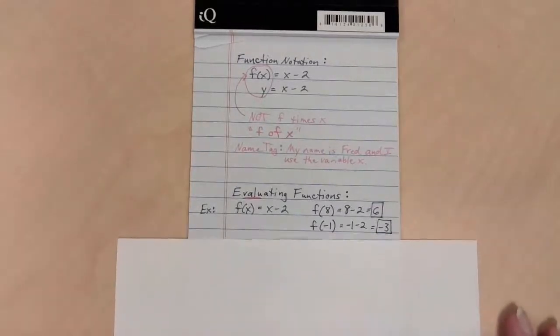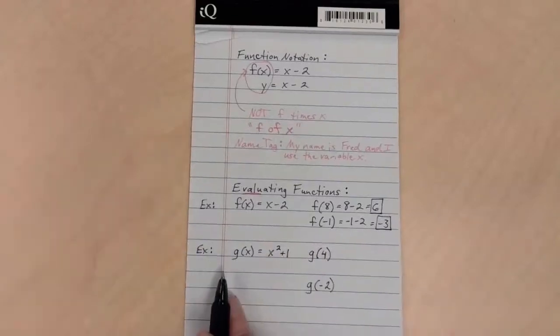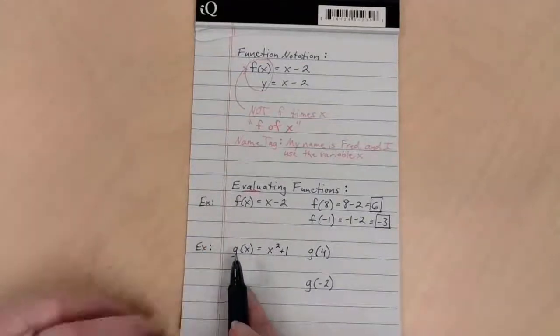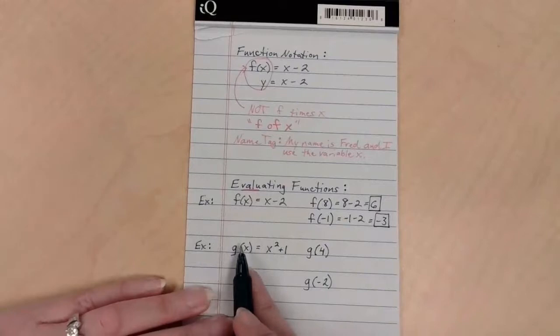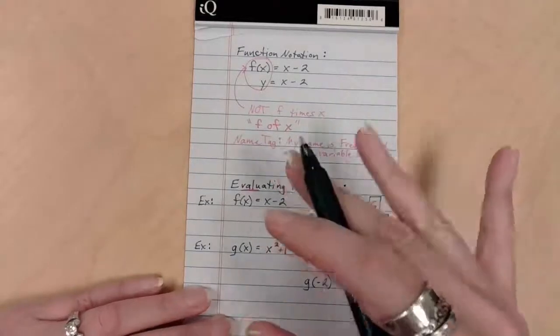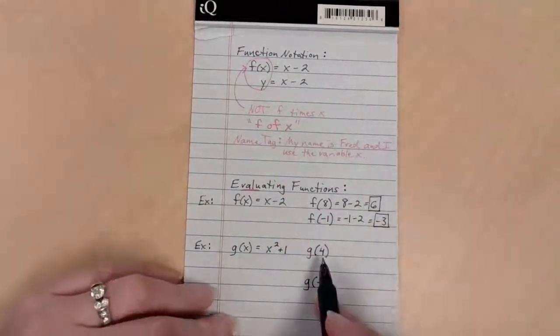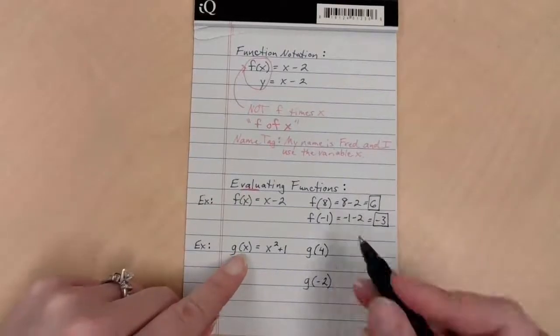All right, I want to look at one more just because life. Notice I changed my letter here. This is Fred. This is Georgette. All it's saying is, hey, I'm a different function than the last one, which we can see. This was x minus 2. This is x squared plus 1. Ooh, x squared. We can do this. What happens to Georgette if I take out the x and I put a 4 in its place?